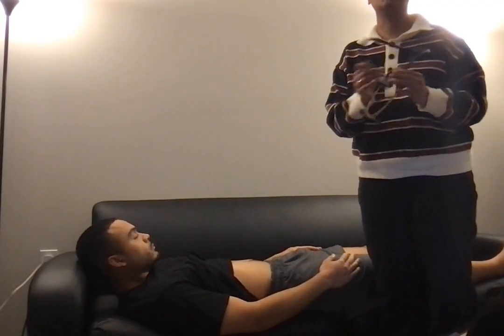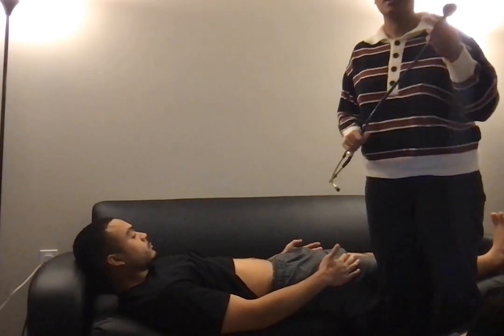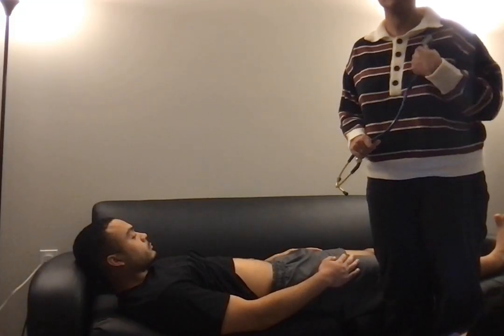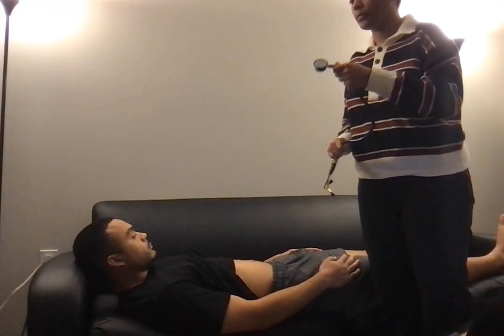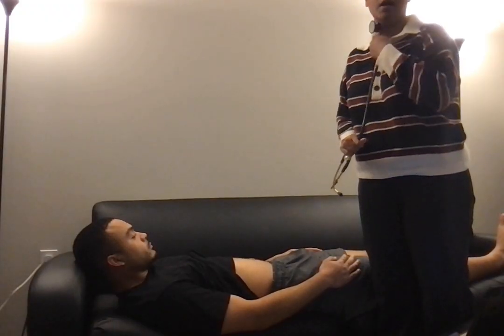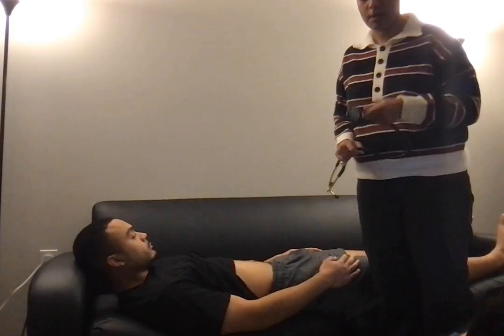And then also just to note, you can use the bell, just how you did the heart sounds, listening for any murmurs with the bell. You can also listen for any bruit in the carotid arteries as well.